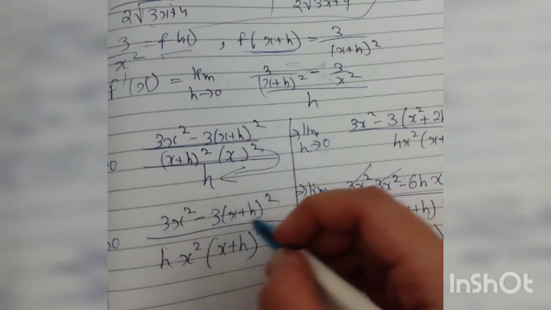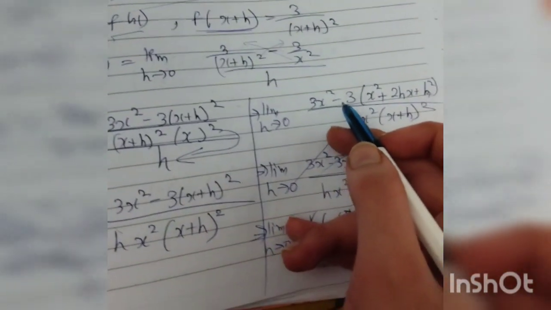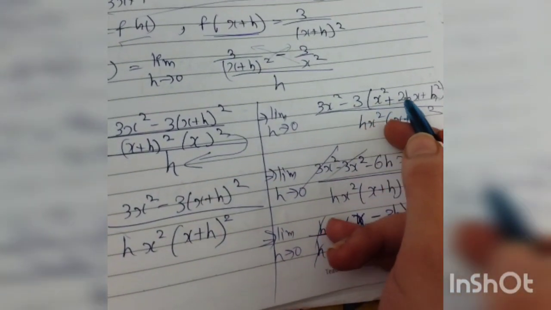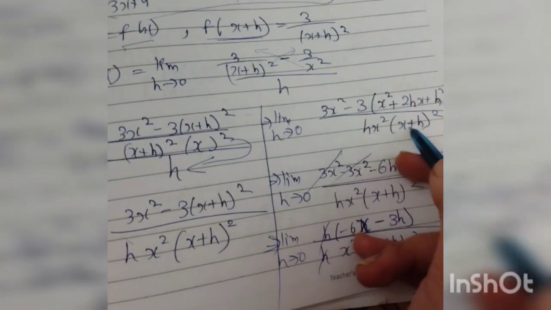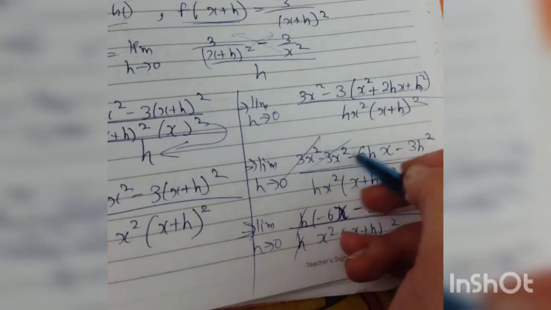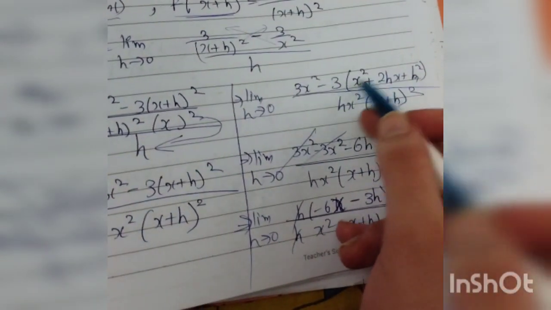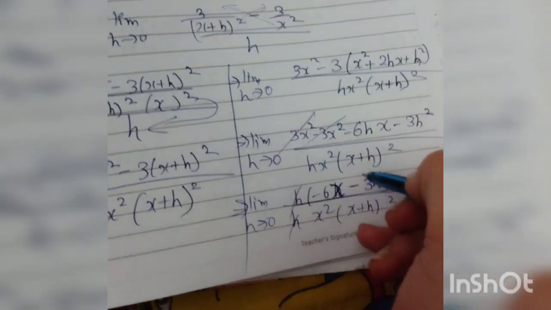Now we would be opening this bracket (x plus h) whole square: 3x square minus 3x square plus 2hx plus h square upon h x square (x plus h) whole square. Now limit h tends to 0, x is getting cancelled. If we open the bracket, these will cancel out.